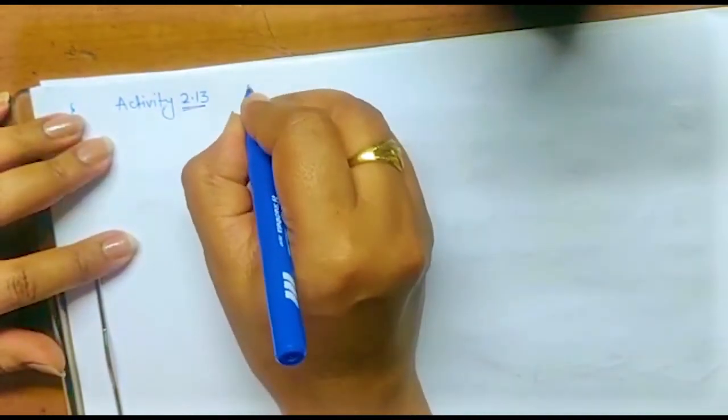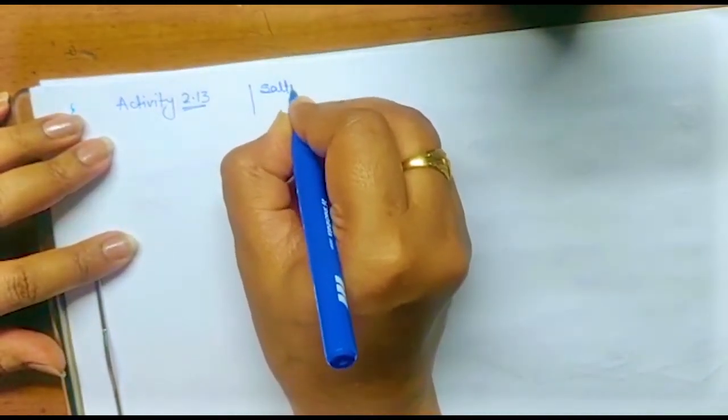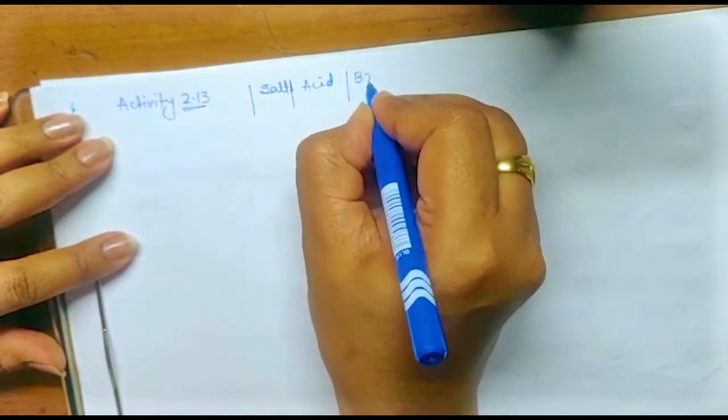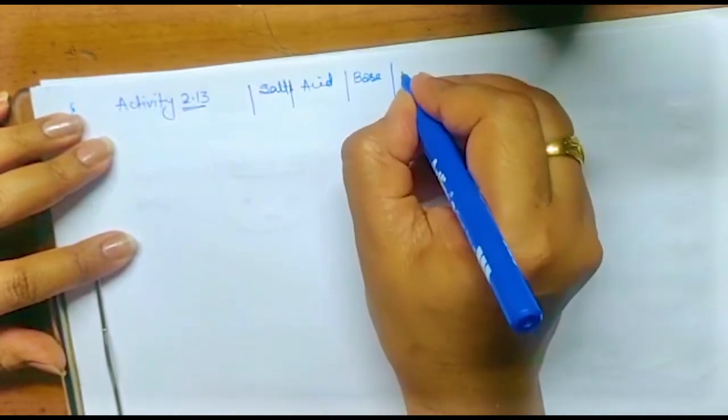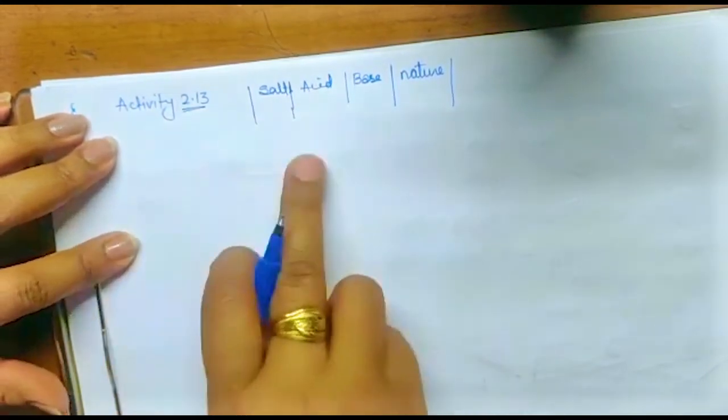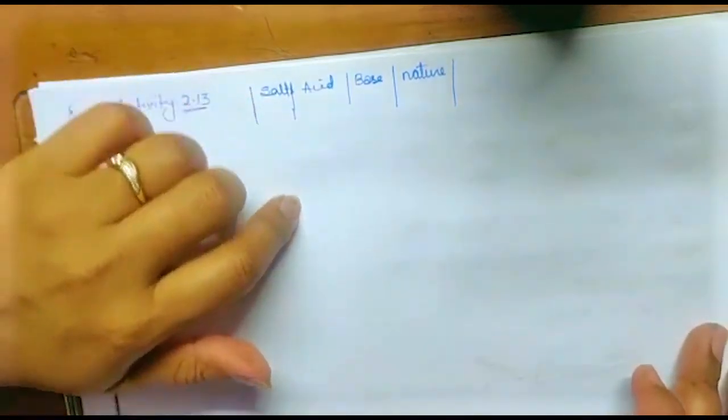Like how? You will make a table in which first you write the salt, and then the acid, which acid it was made from, then which base it was made from, and then you will write the nature. Meaning whether it is acidic, basic, or what. Got it? So this type of column you will make and you will write all these salts. The salt examples are potassium sulfate, sodium sulfate, calcium sulfate, magnesium sulfate, copper sulfate, sodium chloride, sodium nitrate, sodium carbonate and ammonium chloride. These are the salts which you have to write in this salt column.